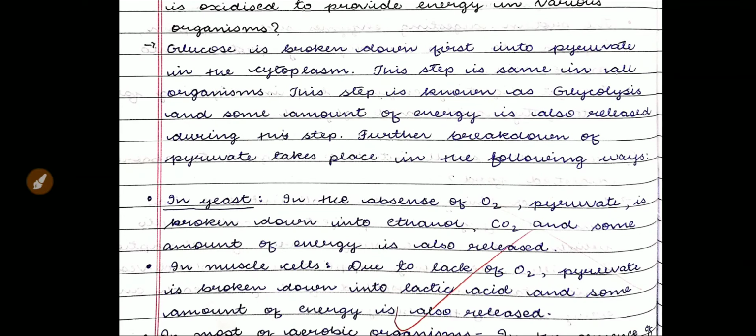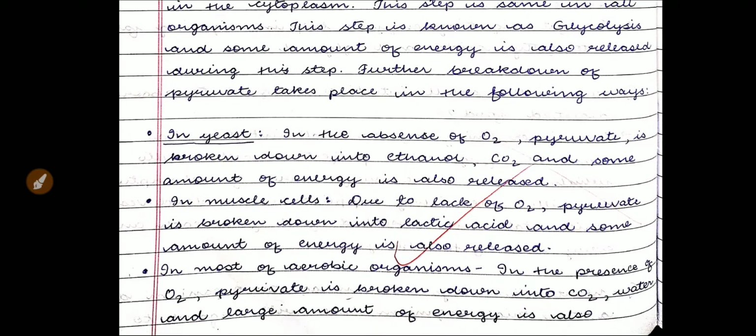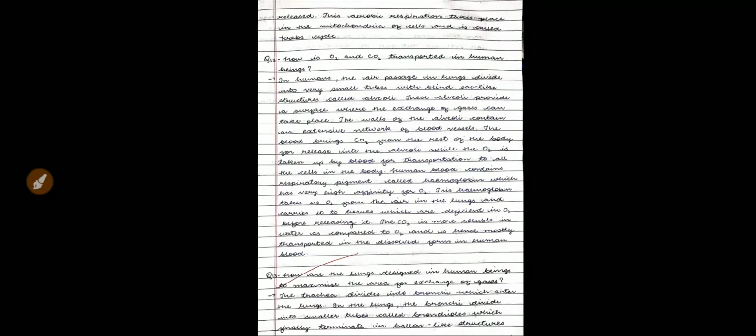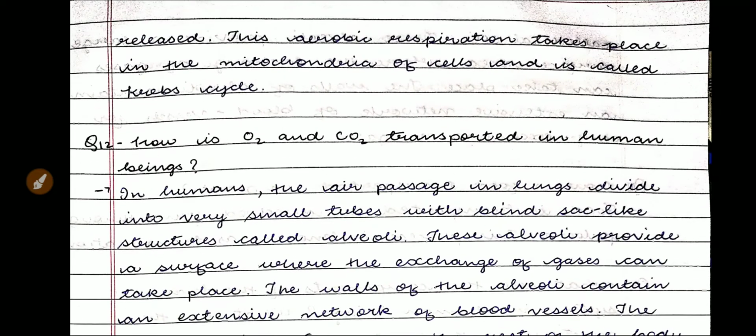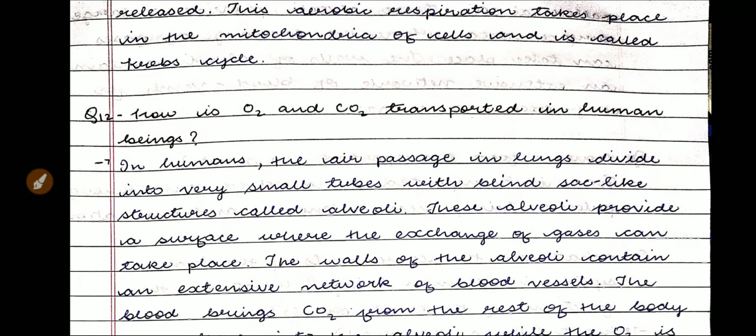In yeast, in the absence of oxygen, pyruvate is broken down into ethanol, carbon dioxide, and some amount of energy is also released. In muscle cells, due to lack of oxygen, pyruvate is broken down into lactic acid and some amount of energy is also released. In most of the aerobic organisms, in the presence of oxygen, pyruvate is broken down into carbon dioxide, water, and a large amount of energy is also released. This aerobic respiration takes place in the mitochondria of cells and is called Krebs cycle.